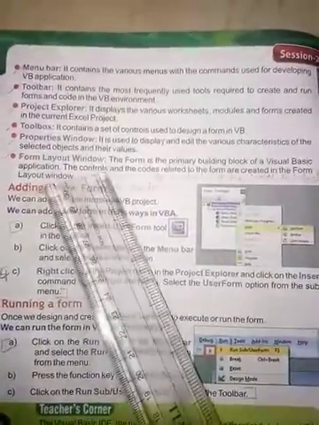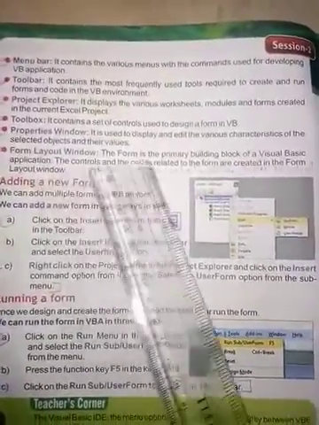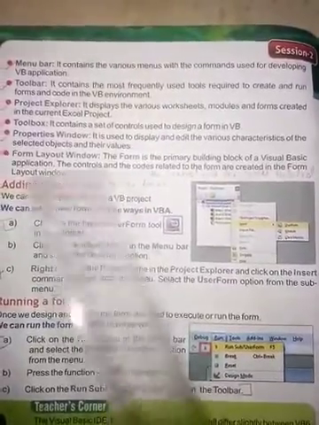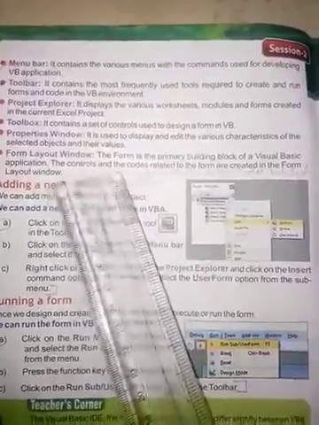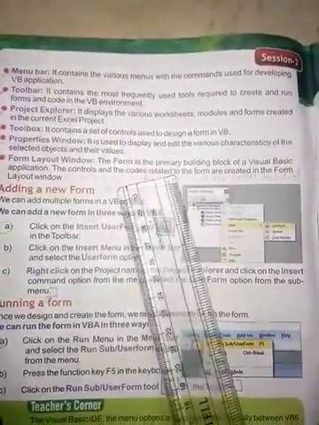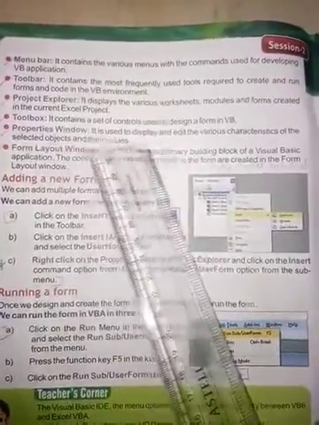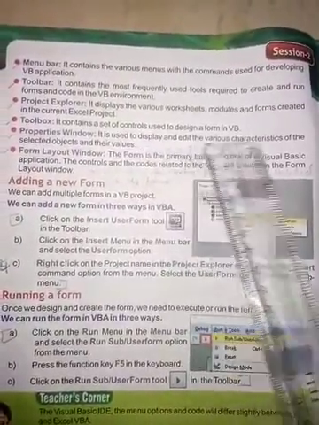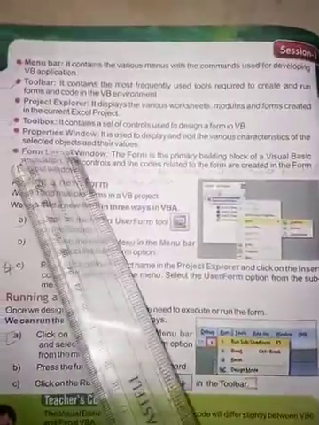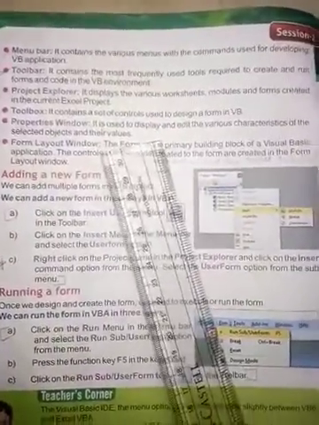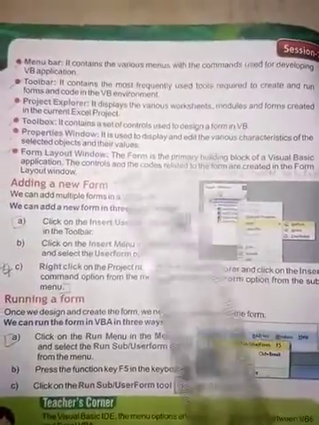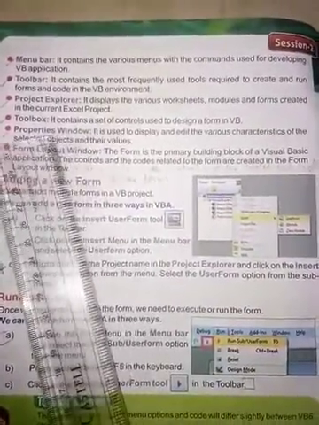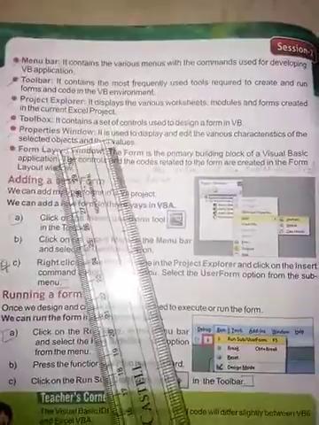As said before, it will have styling like italic to Calibri or Times New Roman. You can change small letters to capital letters in this toolbox. Properties window: it is used to display and edit the various characteristics of the selected objects and their values. So you can change the background color, border, styling. All the styling properties are available in this properties window.